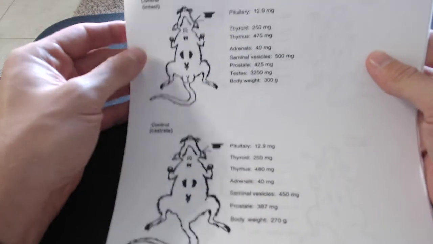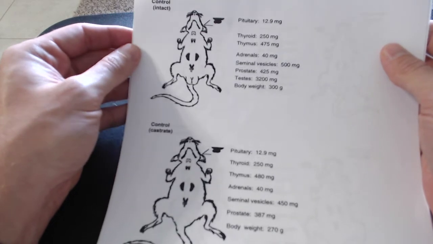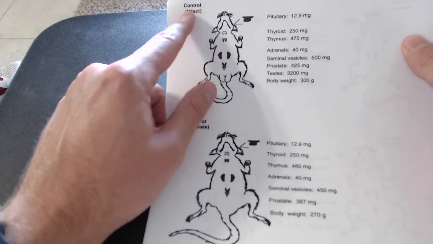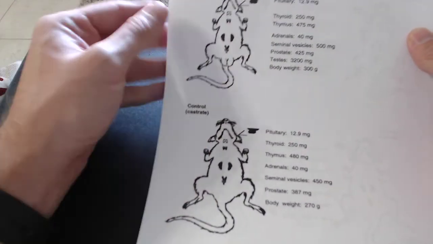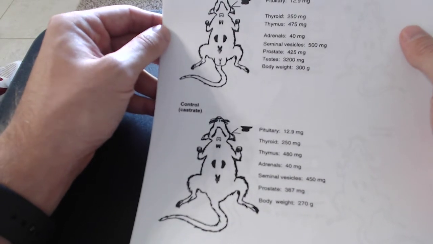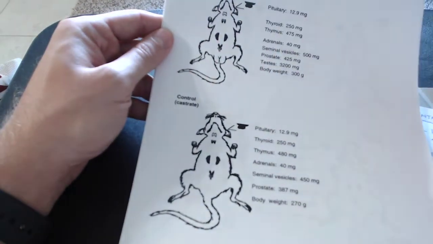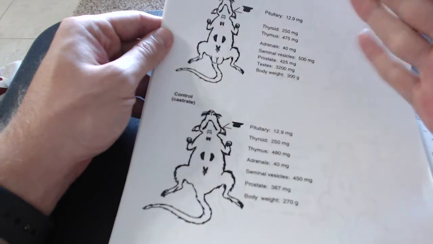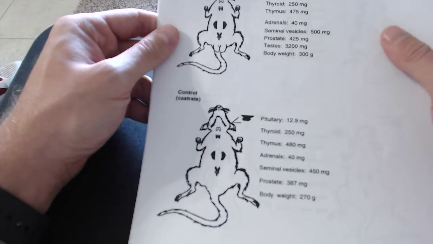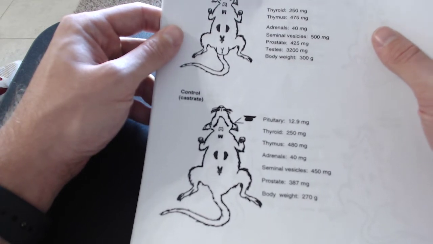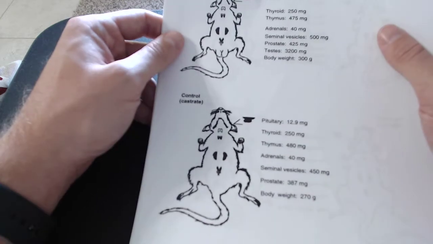To figure out which rat was injected with which hormone, you are given the information from autopsies of each of the rats. These rats come in pairs, so you're always going to have an intact rat and a castrated rat. The castrated rat has had its testicles removed before the injection of the hormone, while the intact rat still has its testicles. You can use this to understand what effect the testes and the ability to produce its own testosterone have on the injection of the hormone.